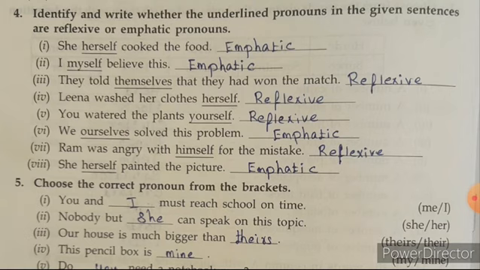Next one, she herself painted the picture. Here herself is there. Herself, this is the pronoun which emphasizes the noun or pronoun. Here the pronoun herself emphasizes the pronoun she. That is the emphatic pronoun. This is known as emphatic pronoun which emphasizes either a noun or pronoun.